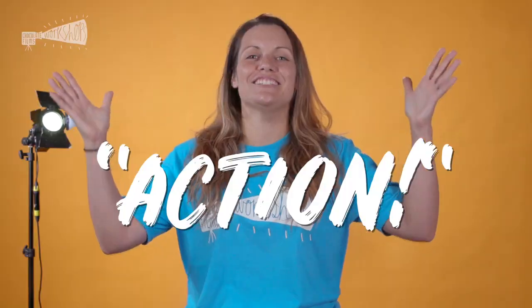If you're recording sound, you need to repeat this step for your sound recordist. So you can say roll sound and they'll reply sound speed or sound rolling. If you're recording sound using a microphone into your camera, then you don't need to worry about that part. And now it's the moment you've been waiting for. You get to call action!